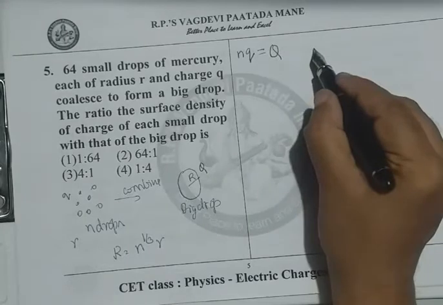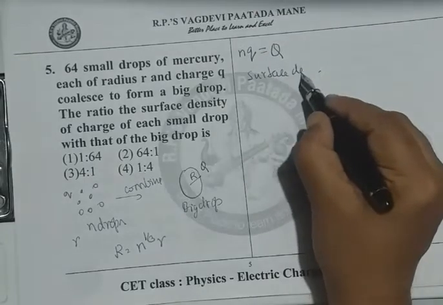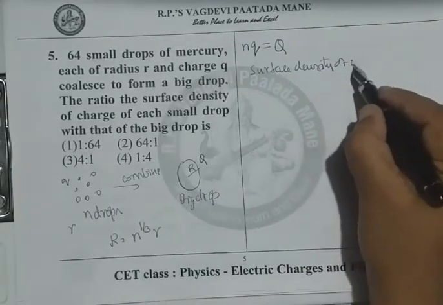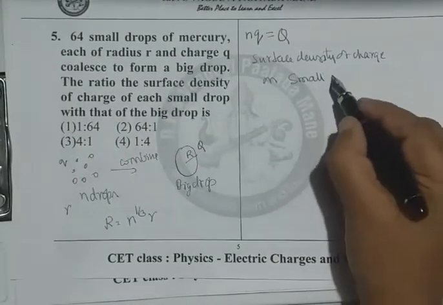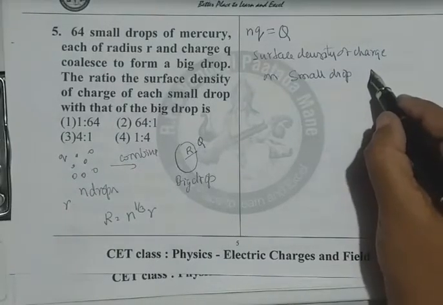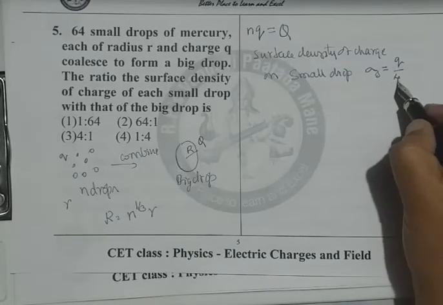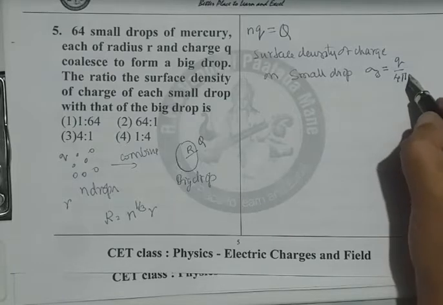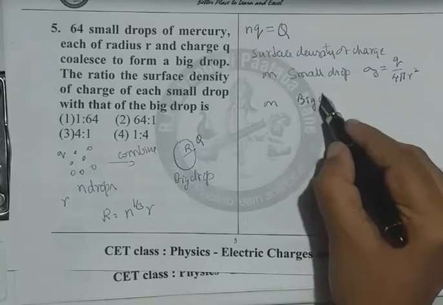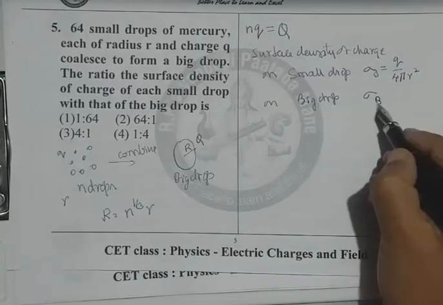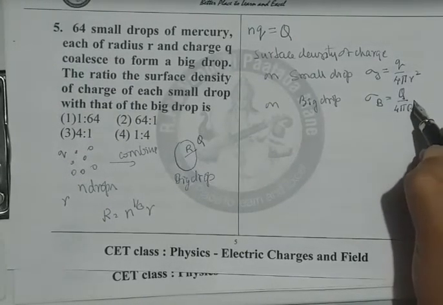We write expressions for surface density of charge on the small drop, that is sigma s equals charge by surface area 4 pi r square. On the big drop, sigma b equals capital Q by 4 pi capital R square.